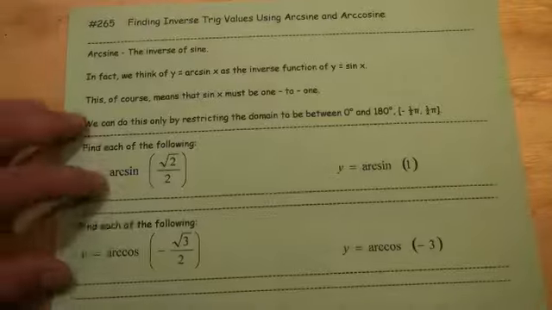Alrighty then, next one. I think we're on cosine now. Yeah, we'll do another video for cosine. Whatever, we'll do cosine here.